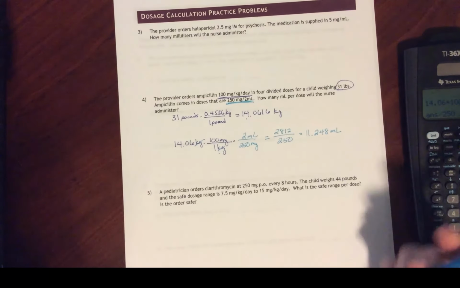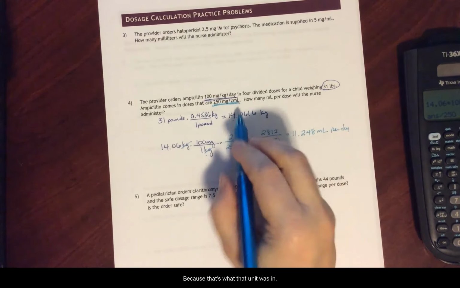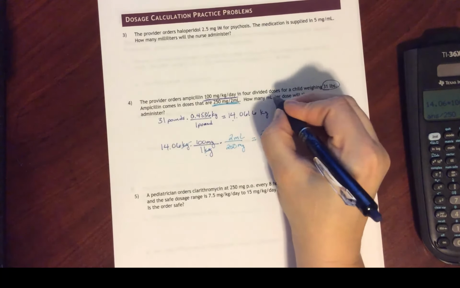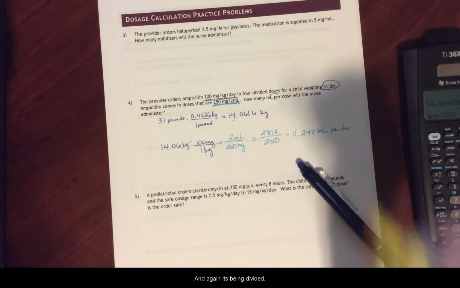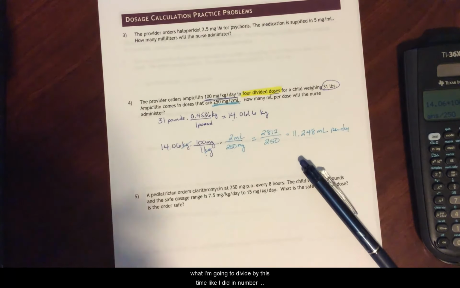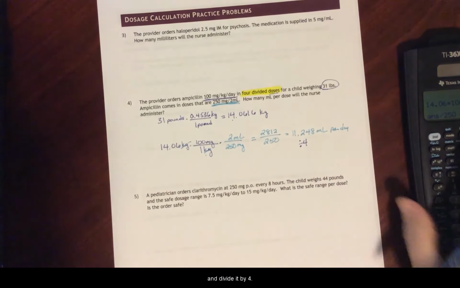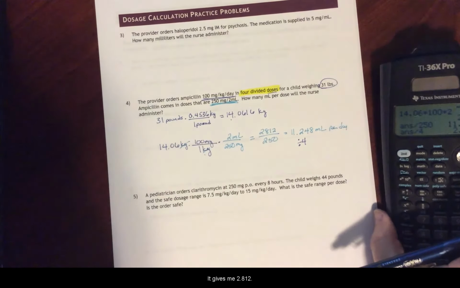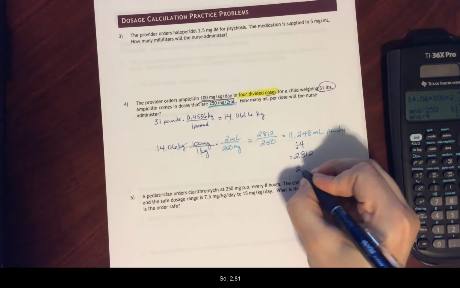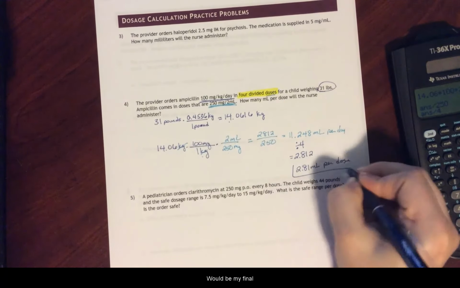Okay, again, this though is per day, because that's what that unit was in. We need per dose. And again, it's being divided. This time it tells me 4 divided doses. So I don't have to figure out what I'm going to divide by this time like I did in number 1. It tells me I'm going to divide it by 4. So I'm going to take that and divide it by 4. That gives me 2.812. So 2.81 milliliters per dose would be my final answer.